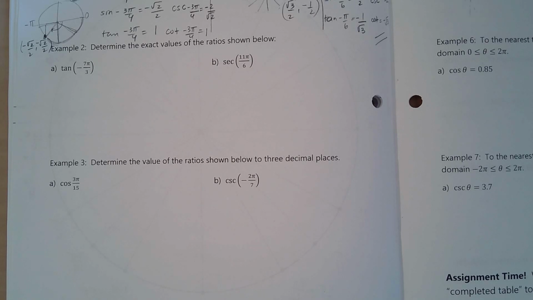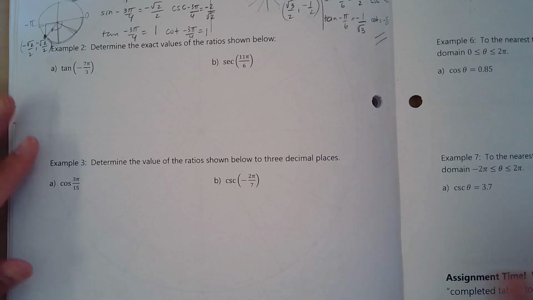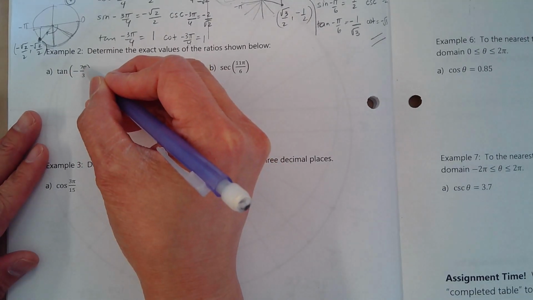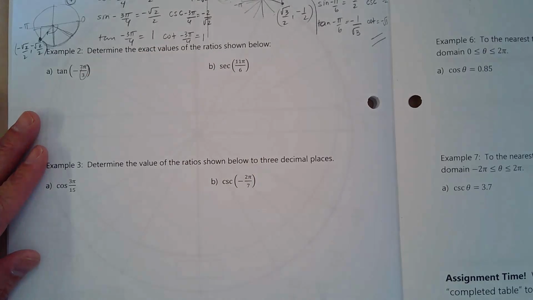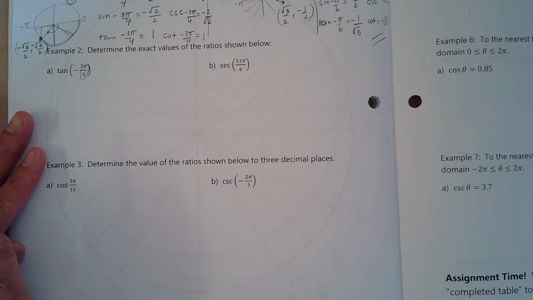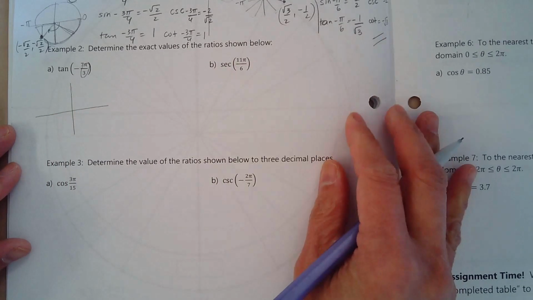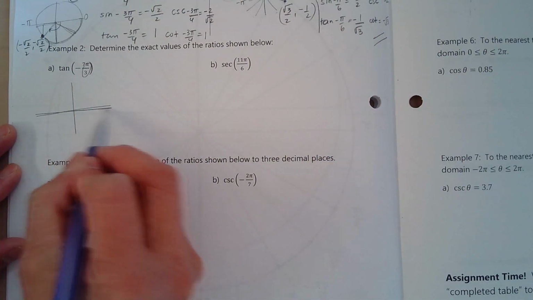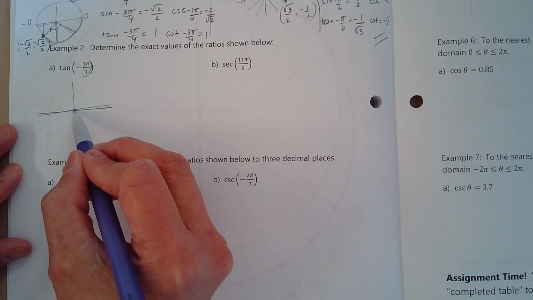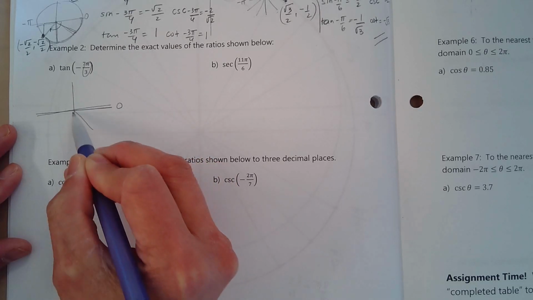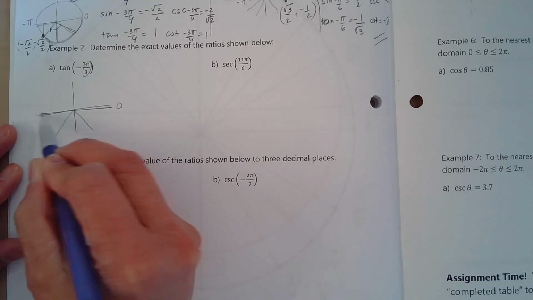So this is going to be 0, 1/3, 2/3, 3/3, 4/3, 5/3, 6/3, and then again here, -7. Is everybody okay? Because we're going clockwise here, so negative pi, -7 pi over 3 is there.